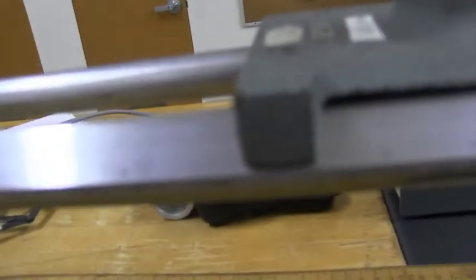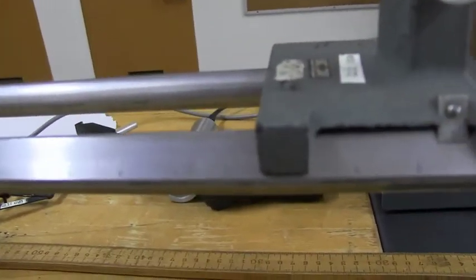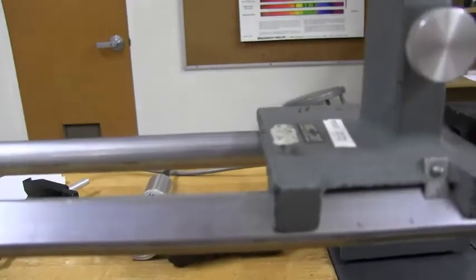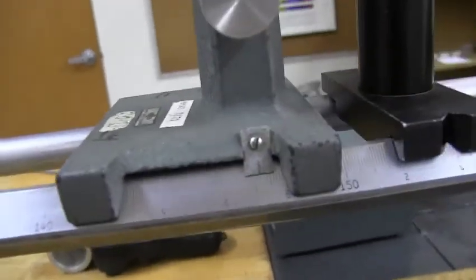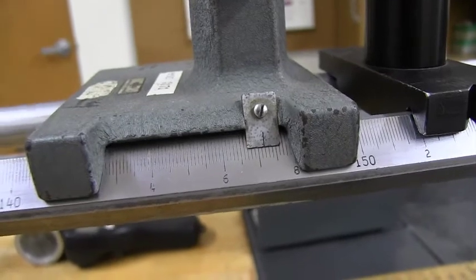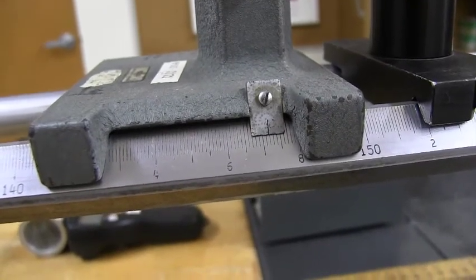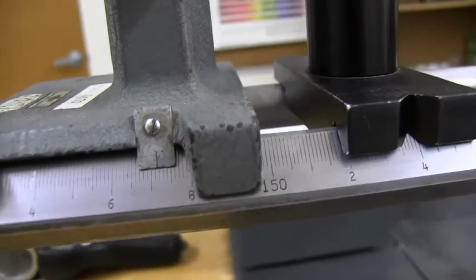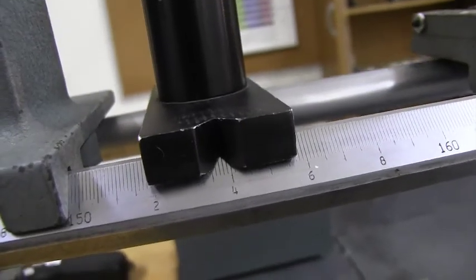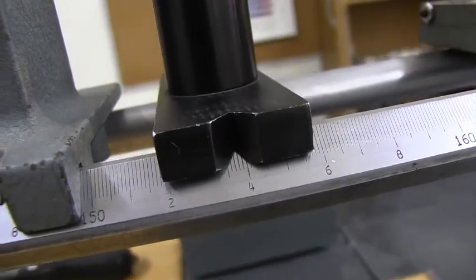Trying to get this thing to focus for you. It doesn't want to focus. But so that's 140. You can see this, it's 146, 147.2. And see the 150. So once again, this is 153.7.